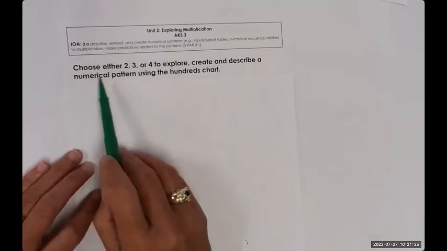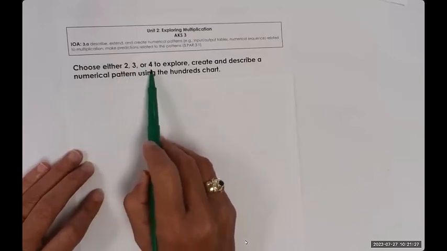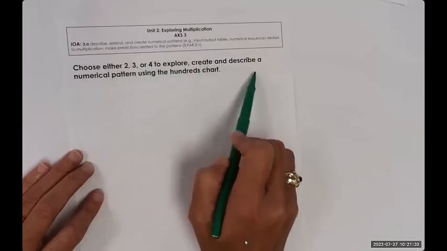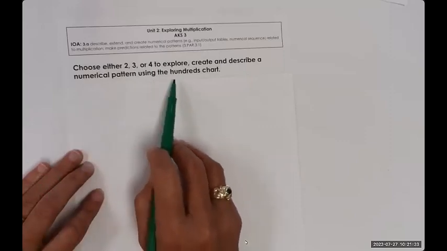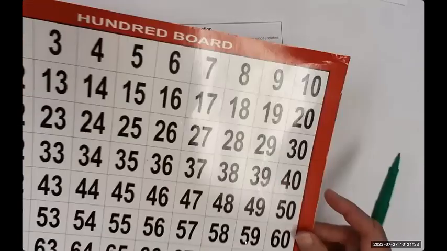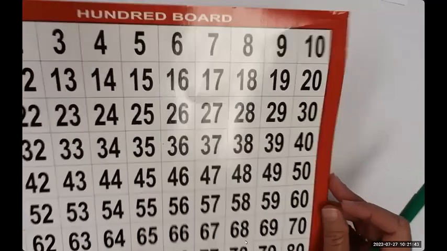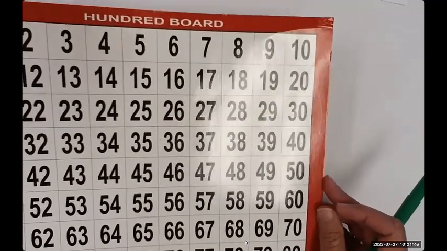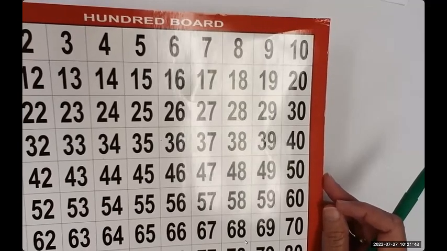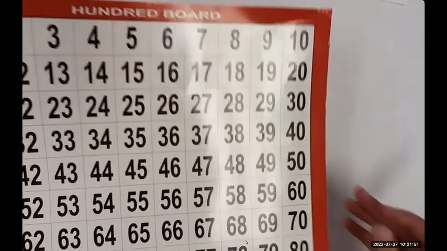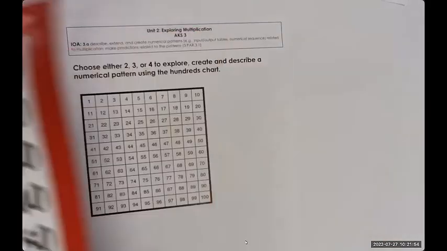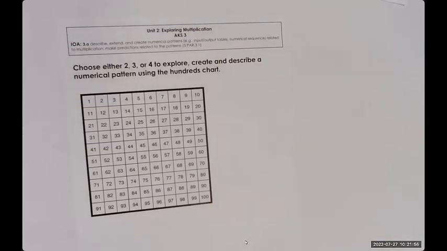It says choose either 2, 3, or 4 to explore, create, and describe a numerical pattern using the hundreds chart. As we get into this, you do have a hundreds chart in your classroom through your manipulatives that you can use. It's laminated. Your students can use it with an expo marker to highlight patterns on here as well. But for our purposes today, we are going to use the one that's been printed on our problem here. Okay, so let's jump right in and start talking through this problem.